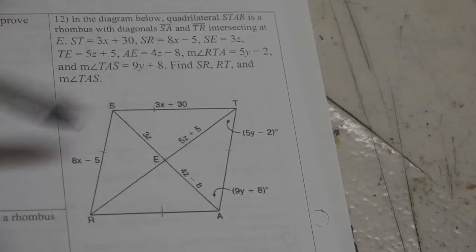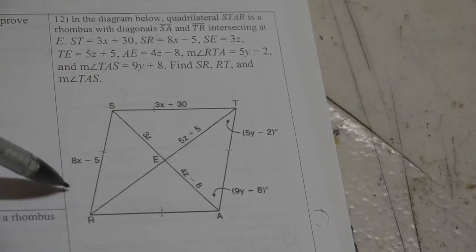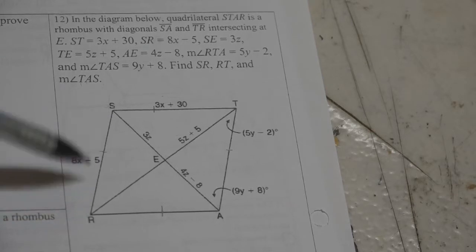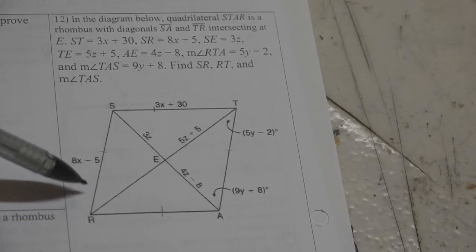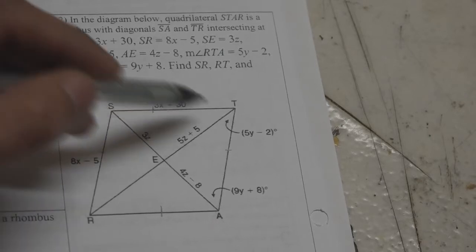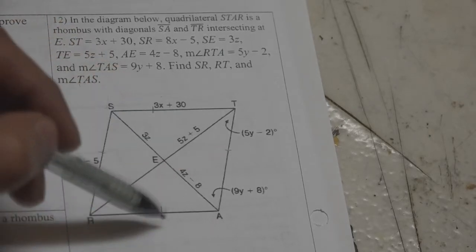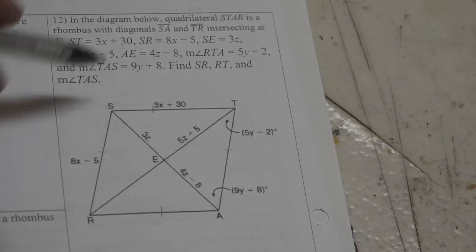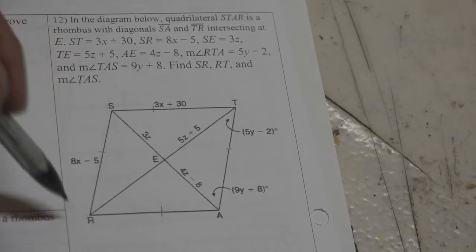Let's start with SR. SR is right here, so this is a side. So what do I know about the properties of a rhombus? Well, all sides are congruent. So I put the hash marks right here to denote that they are congruent. The next thing is this. How can I find this measure?